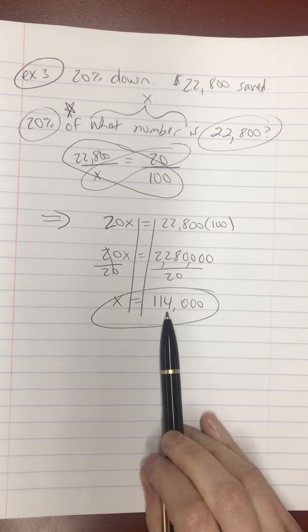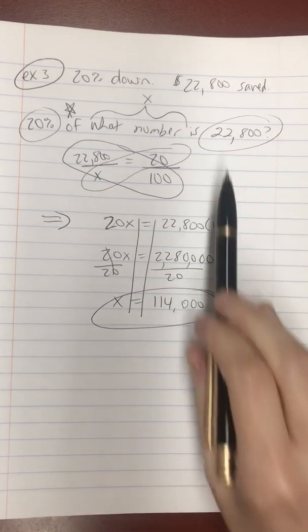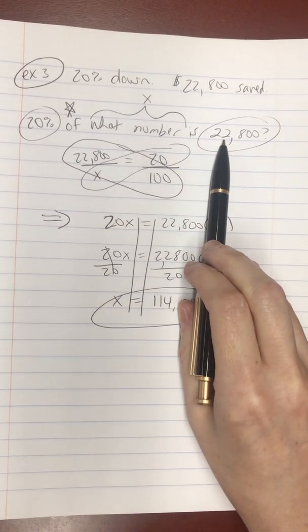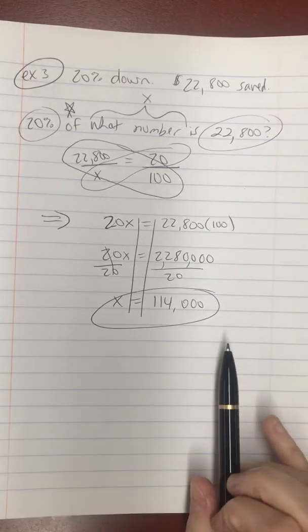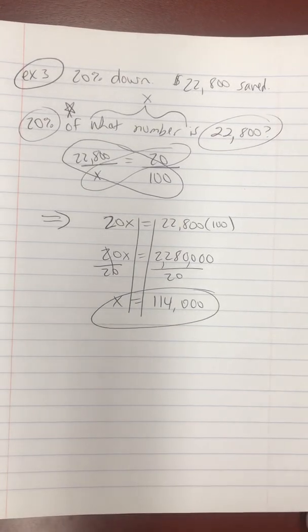It also wouldn't make sense to go the other way. What if your answer was 1,114,000? That answer doesn't make any sense either, because to have this much money saved and make that 20% of the house, that's not going to get you a house over $1 million. That's a very high number. So this answer makes sense, and we did do it correctly. And so that's how you could figure it out in real life.